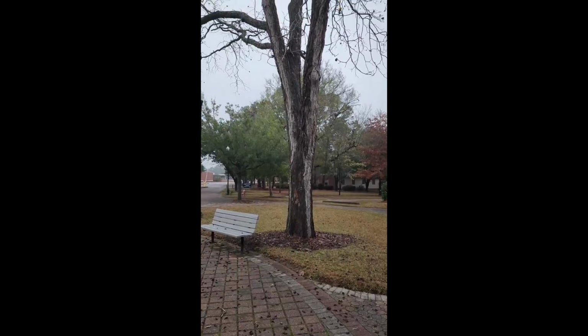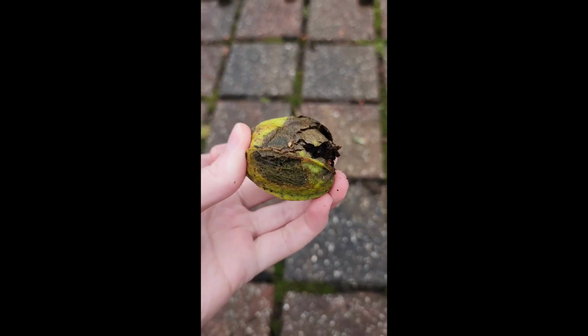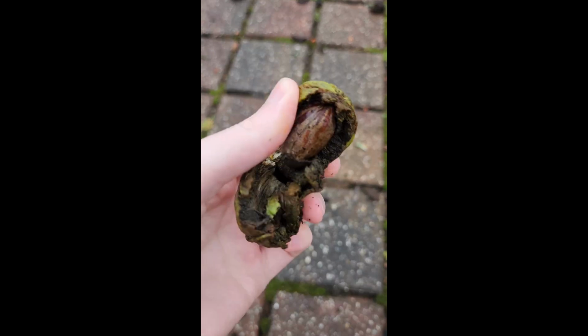So this is a pecan tree. A recent storm has blown all the husks on the ground. And you can see the squirrels have already gotten to most of them. There's part of one here. Oh, and there's one here. The full one here. You can see the little nut in there.